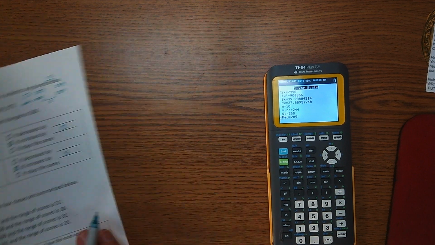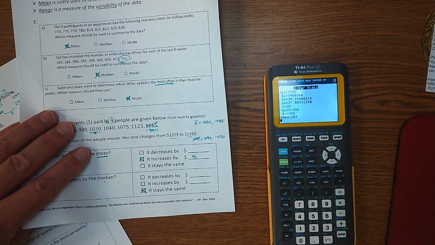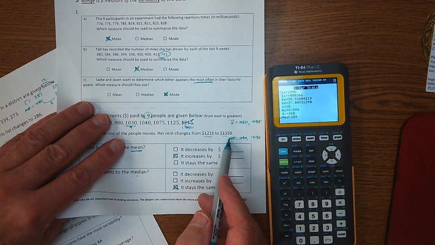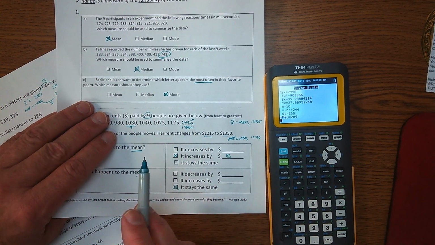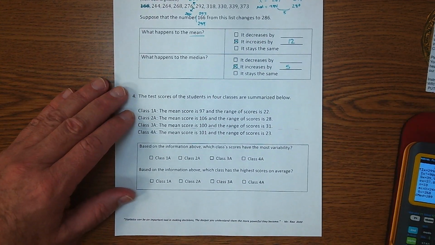Okay, on the other one, again, my mean always changes, so it increased by 15. And my median did not change because it was a high to high change, so it didn't change. All right, last one. Here we go. Okay, so we're going to look at these things.